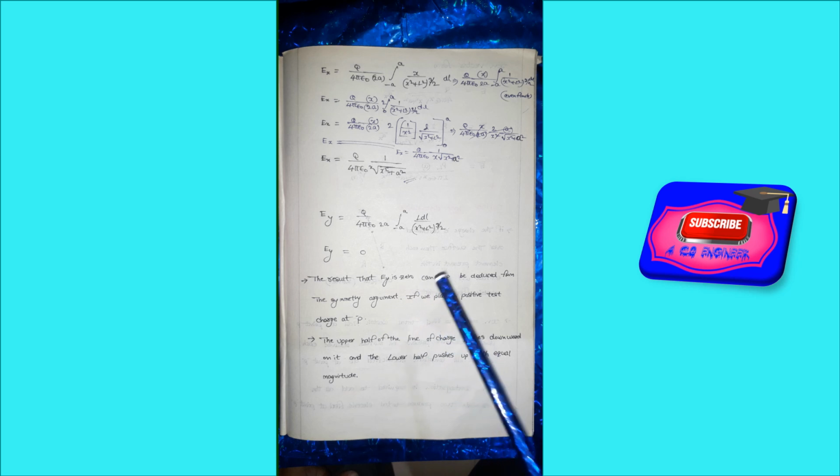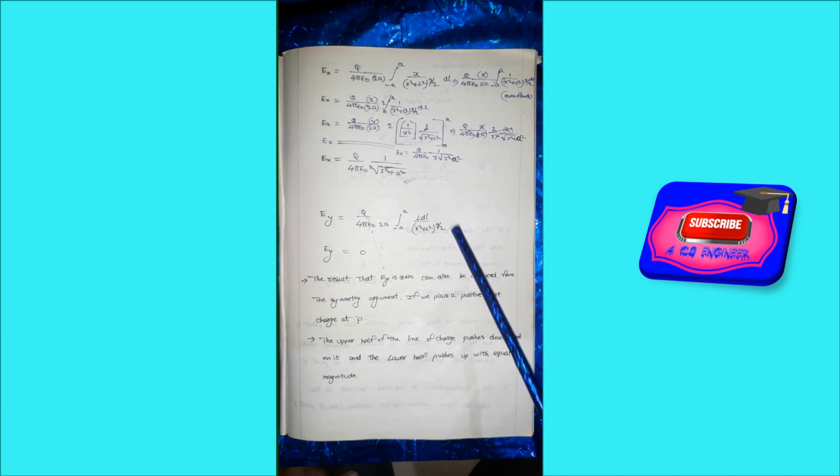If we use a positive test charge at point P, in the component of the x direction, the upper half of the line charge pushes downwards, and the lower half pushes upwards with equal magnitude. That's why the y component becomes 0. That's why the Ey value is 0.